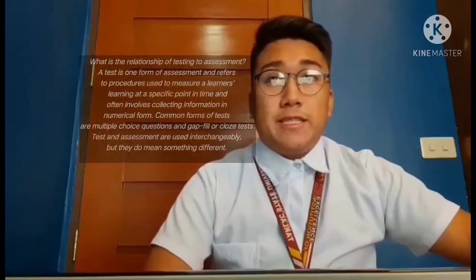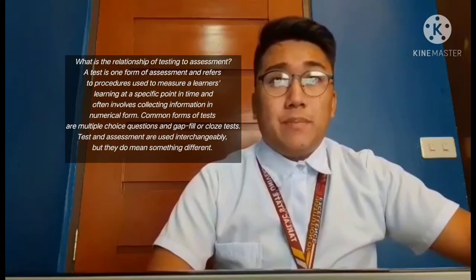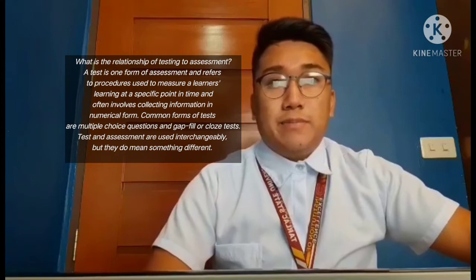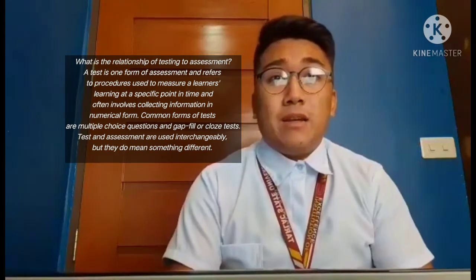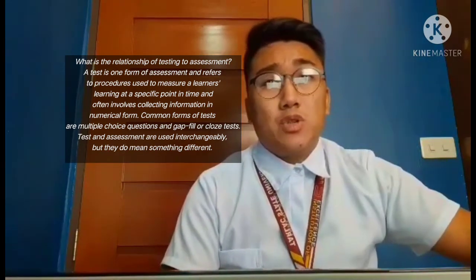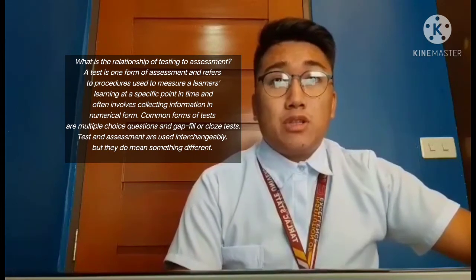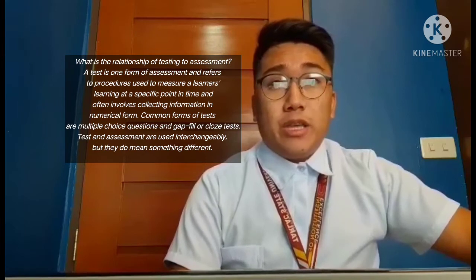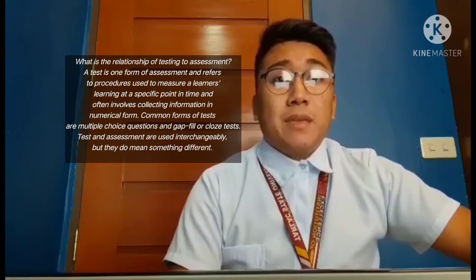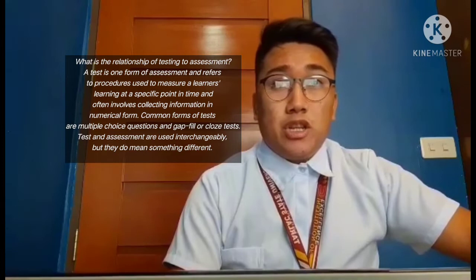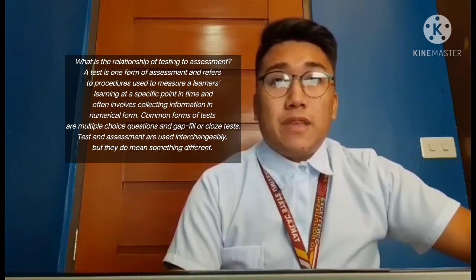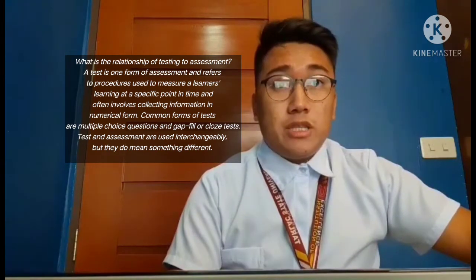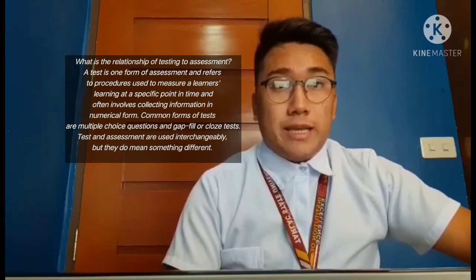Final question is, what is the relationship of testing to assessment? A test is one form of assessment and refers to procedures used to measure a learner's learning at a specific point in time and often involves collecting information in numerical form. Common forms of tests are multiple choice questions and gap fill or closed tests.